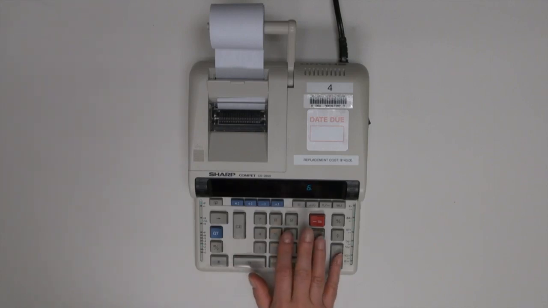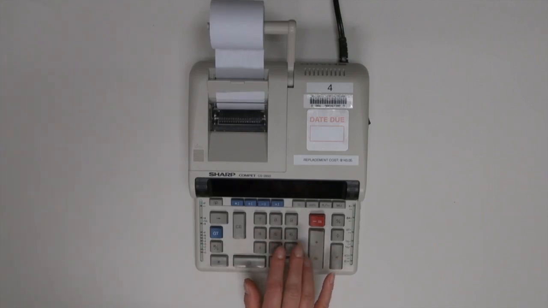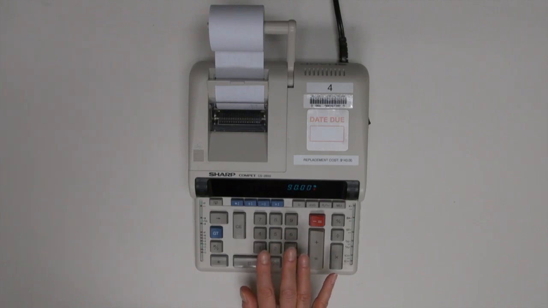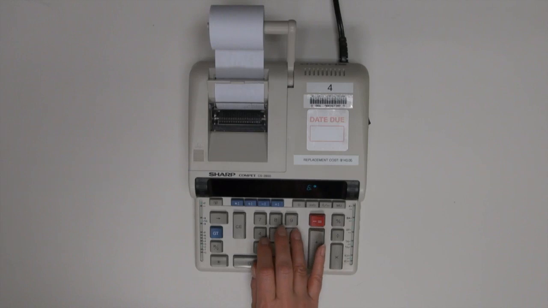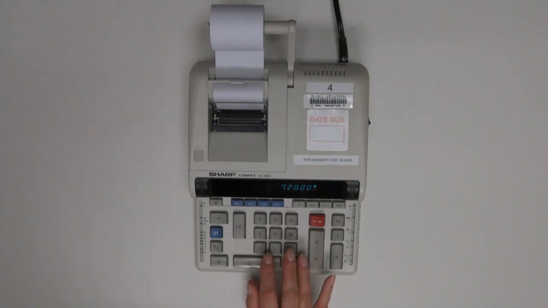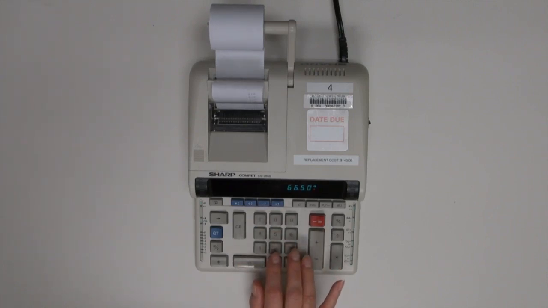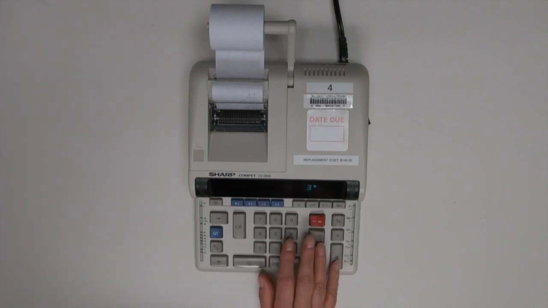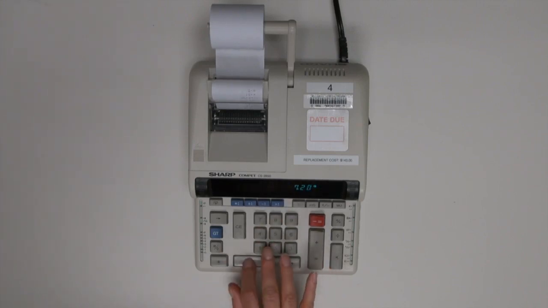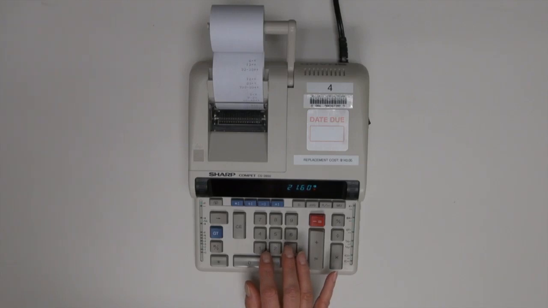So I would take 6 dozen times $15, comes out to be 90. That agrees with the invoice. I'll test the next one. 12 times 60, that also agrees with the invoice. 7 times 950, that agrees with the invoice. And then 3 grams times the price of $7.20 per gram, we end up with $21.60. Again, we're in agreement, so we just place the check mark there.